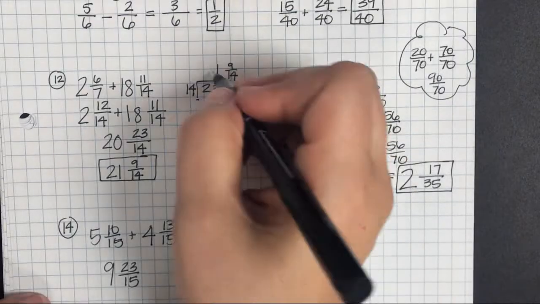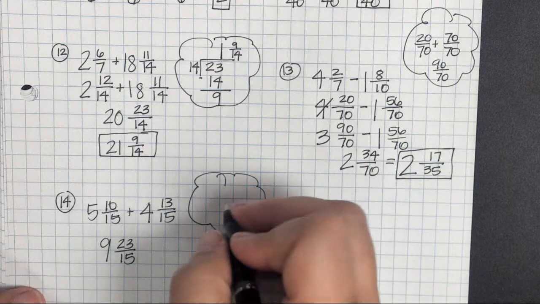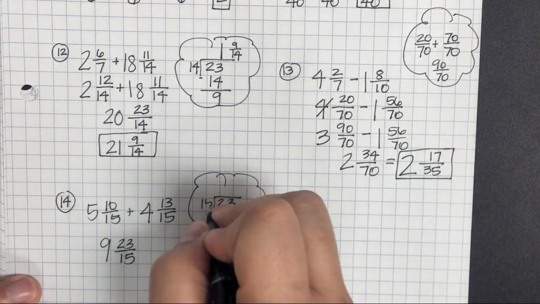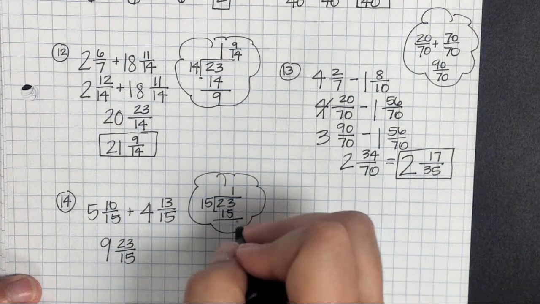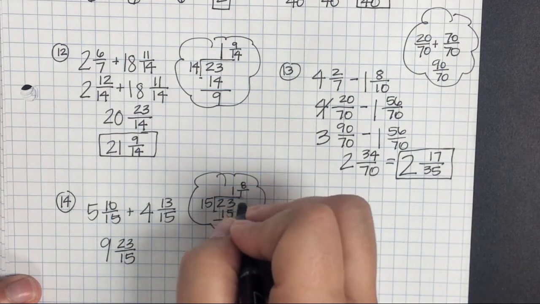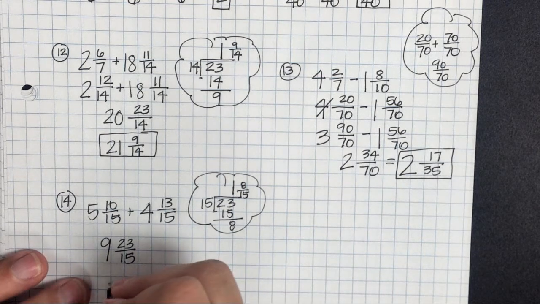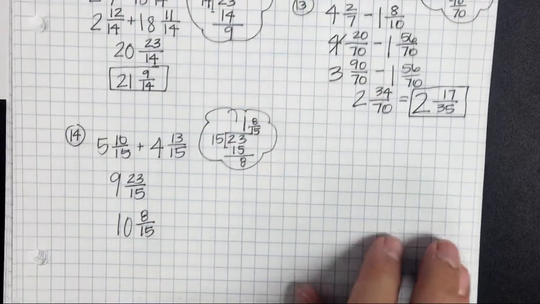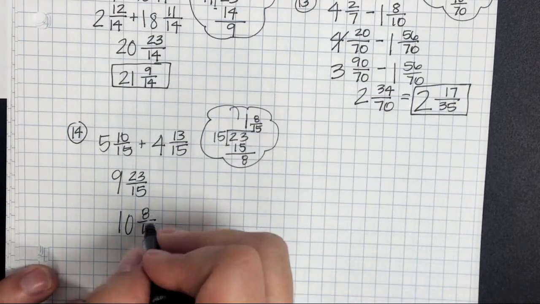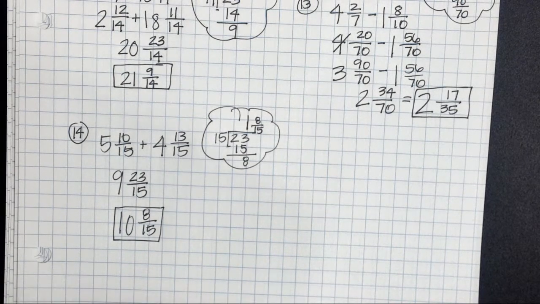So again, guys, these are just my thought bubbles. 23 divided by 15 goes 1 time. What do you have left over? 8, and that's 8 out of 15. So add that to what we already have here. Our answer would be 10 and 8 over 15. Can I simplify? No, because there's not a factor that will go into both other than 1. 10 and 8 over 15.